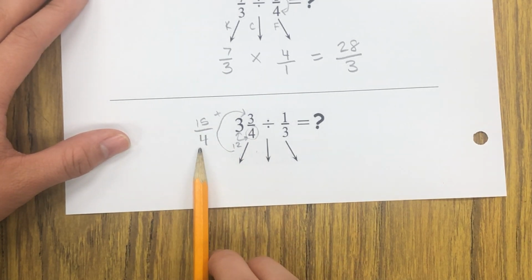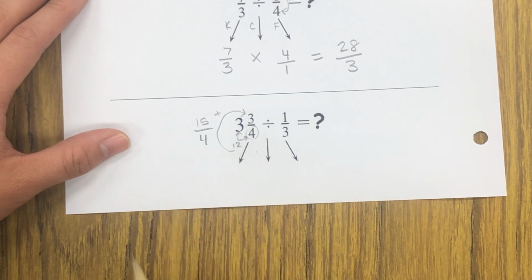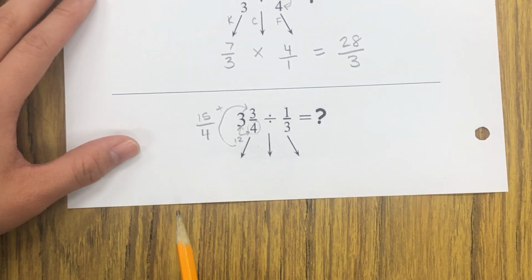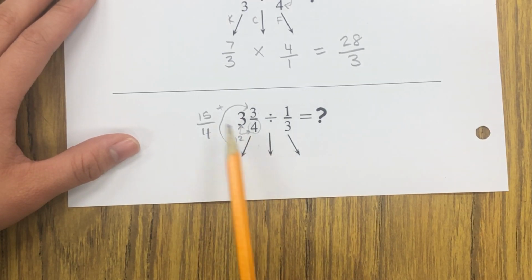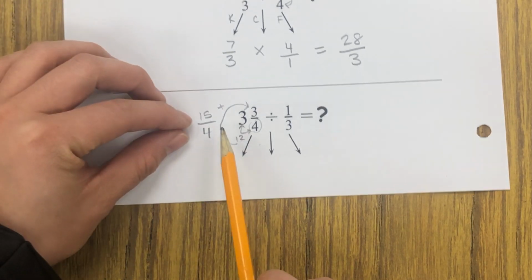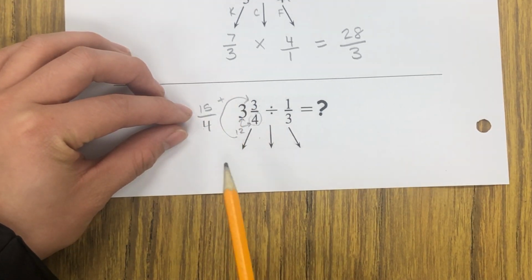You can check out my other video on how to change a mixed number to an improper fraction and an improper fraction to a mixed number if you have a hard time with that. But for this video, I'm telling you that 3 and 3/4 is the same thing as 15/4. And for our keep, change, flip, this is a little bit easier to look at.